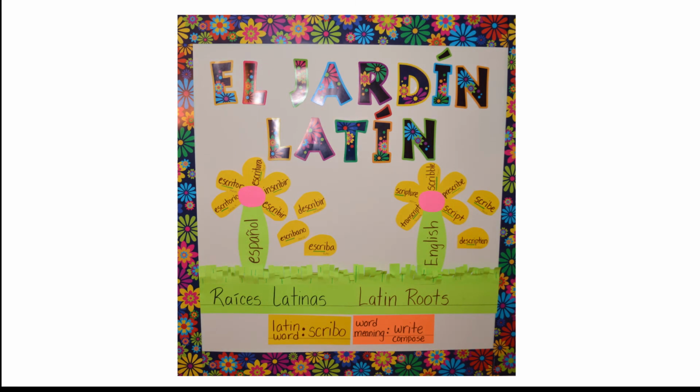And most importantly, don't forget to employ and enjoy as your students blossom in the Spanish language via El Jardín Latín interactive word wall. Adiós.